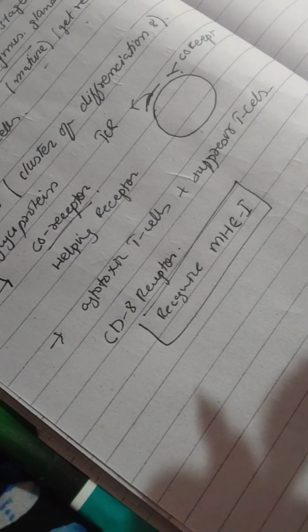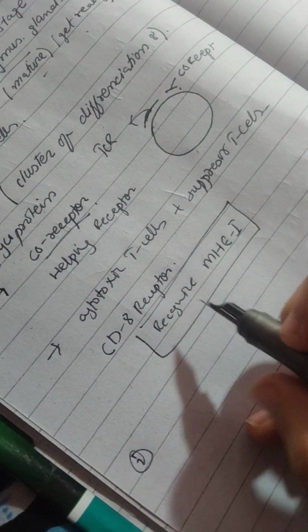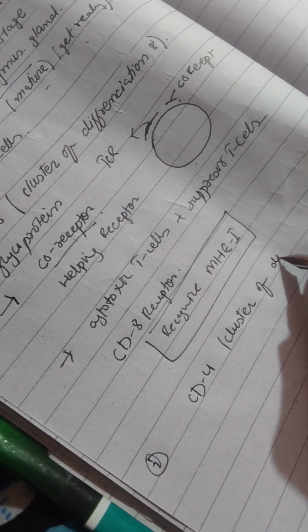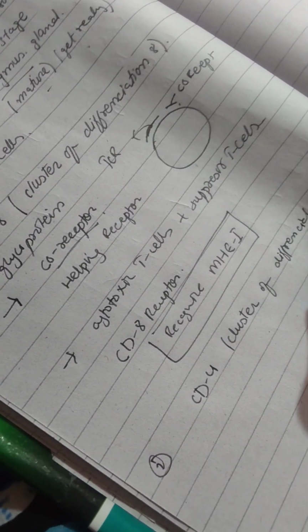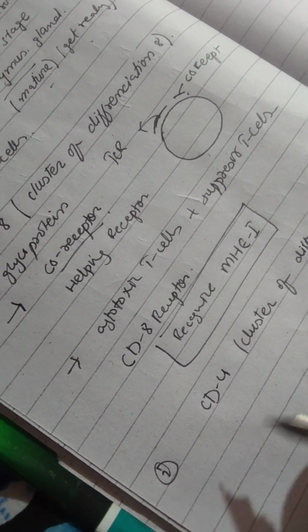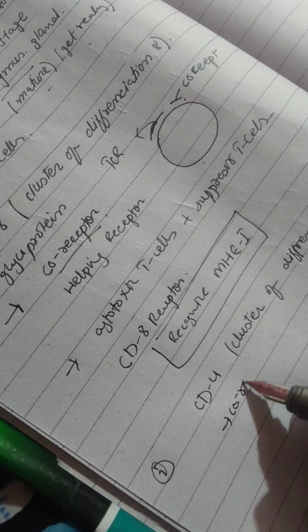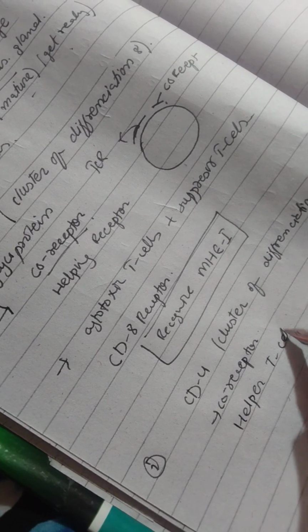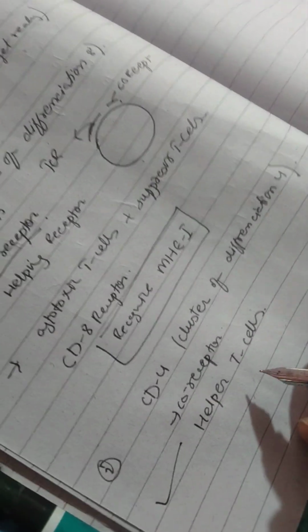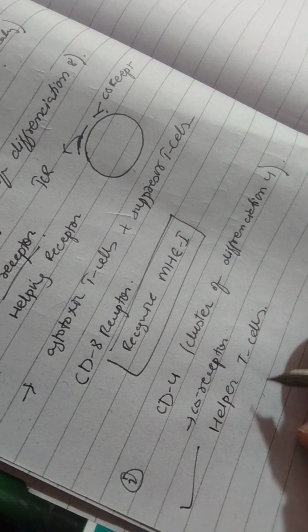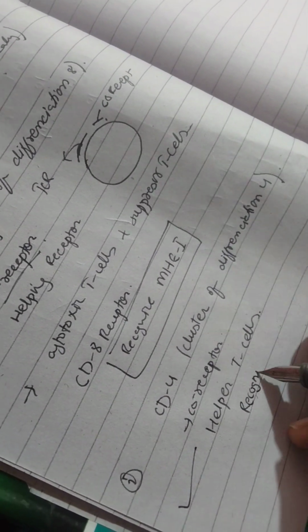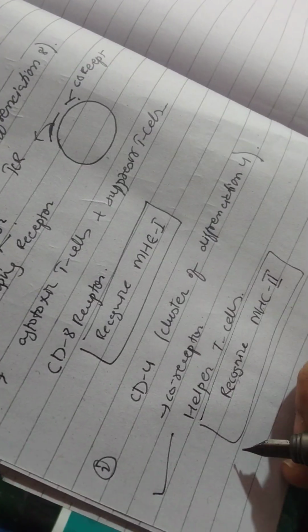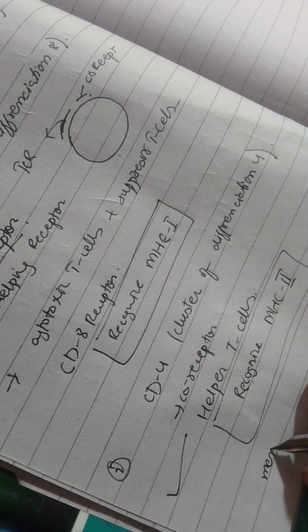Now we have another type of this CD receptor, which is CD4, cluster of differentiation 4, right? Basically it is also a co-receptor, and it is present on helper T cells. It is present on the helper T cells, and it recognizes the MHC class 2. It recognizes MHC class 2, right?